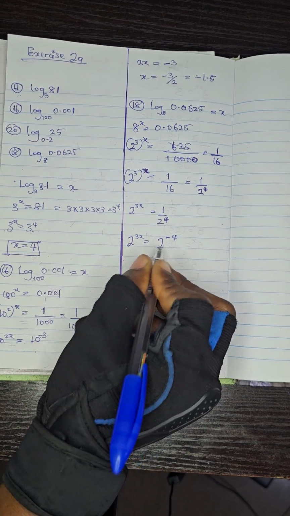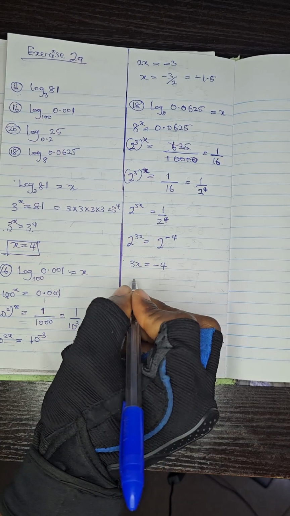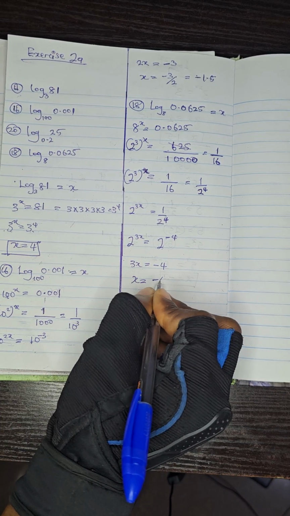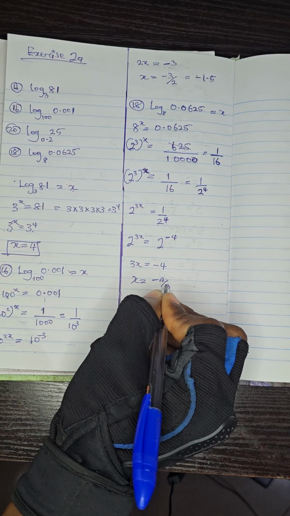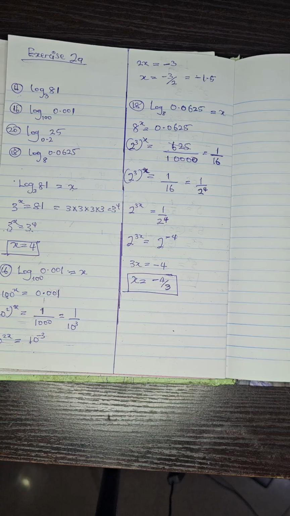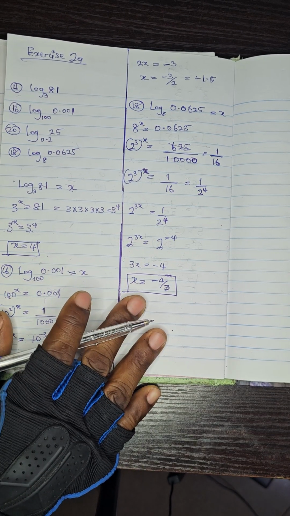So since both of them are now the same base, 3x is equal to minus 4. X will be equal to, divide both sides by 3, minus 4 over 3. I'll leave it in this form, since if you divide it to decimal, you keep getting 1.3333. So this fraction form is okay.